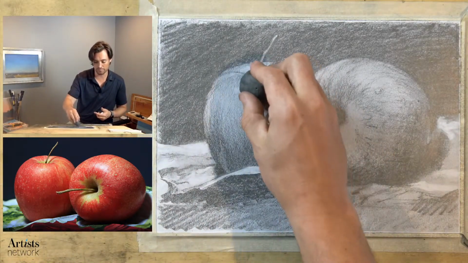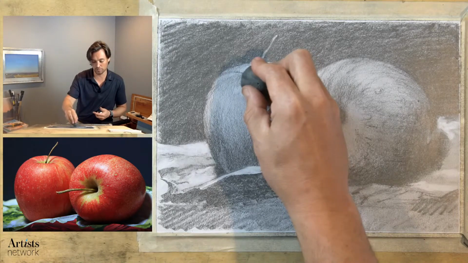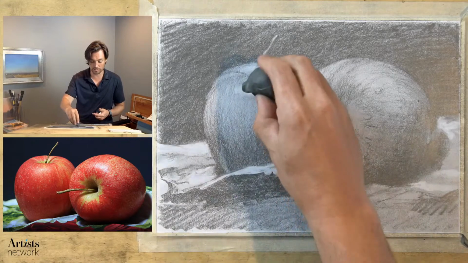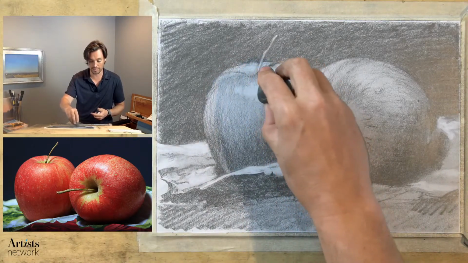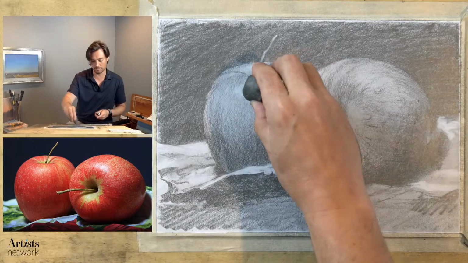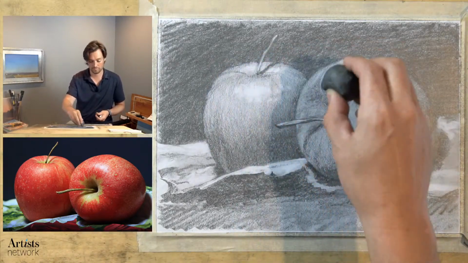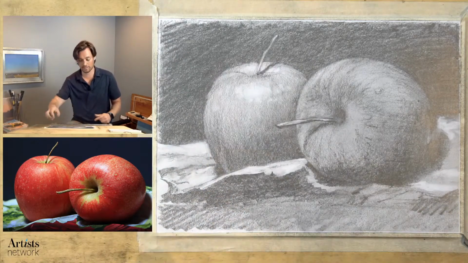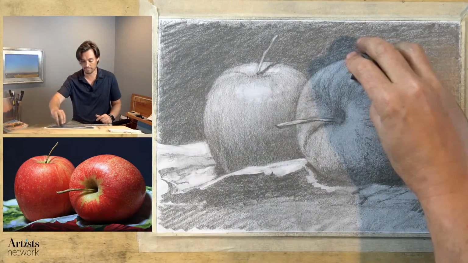I'm going to build it up in multiple passes. And this may not work for you as an artist, but that's why we're here drawing together, so that we get to share our own experience, what works for us. And now we've got the highlight right in here.